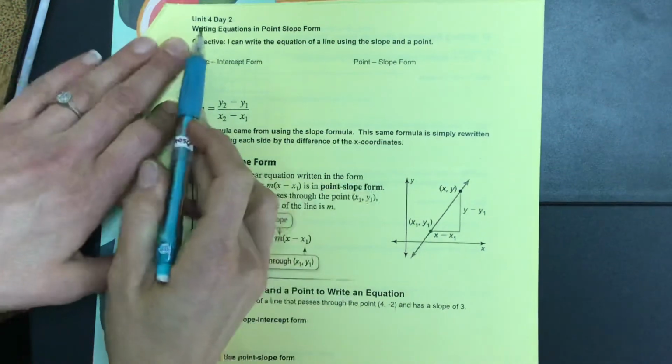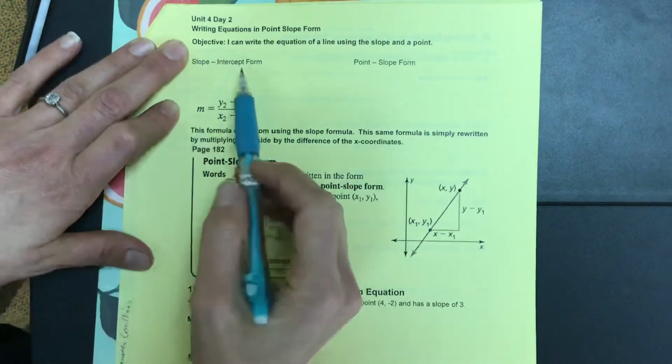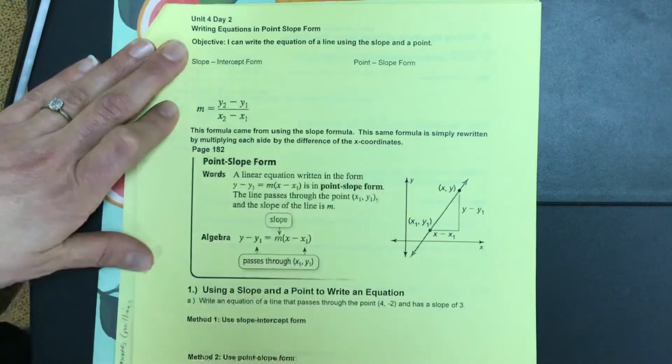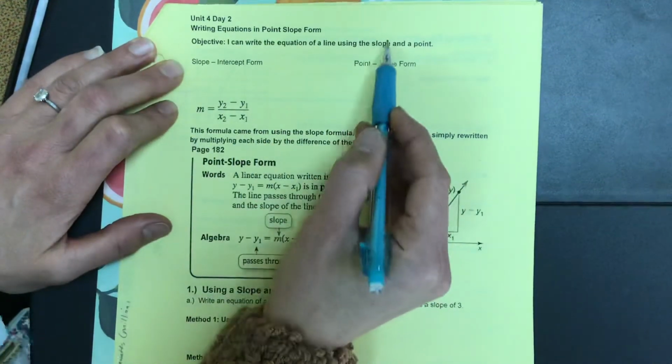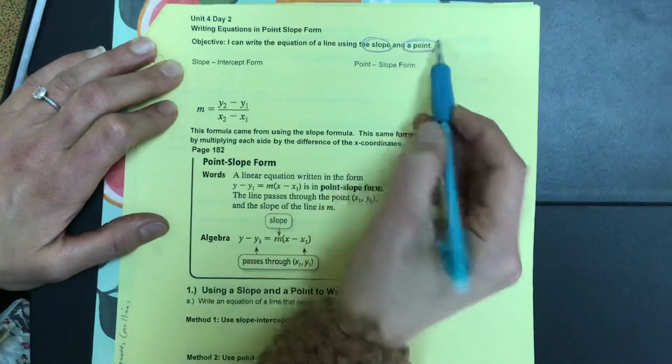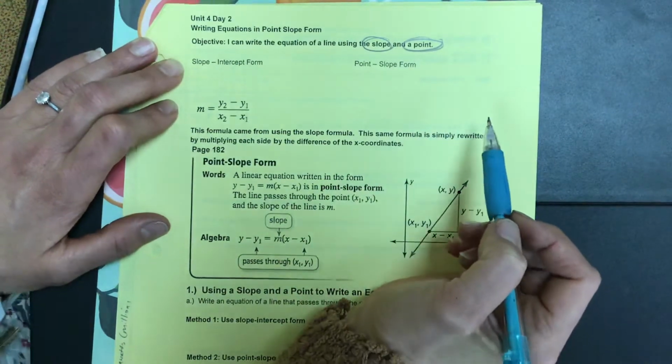Right, algebra, we are at Unit 4, Day 2, writing equations in point-slope form. So our objective is to write an equation of a line using slope and a point. This is only when you're given a slope and a point. Previously we were given 2 points and we used slope-intercept form.